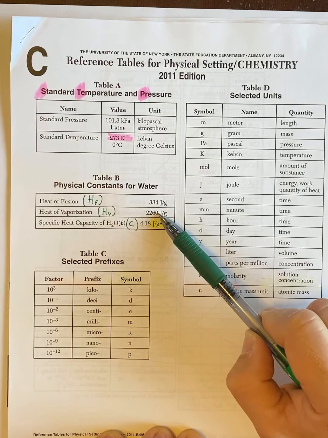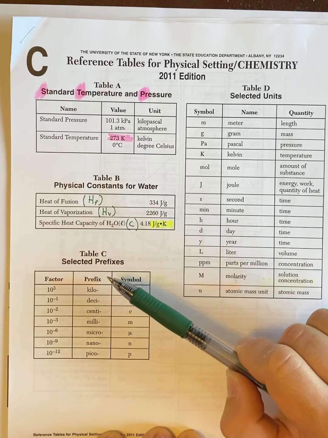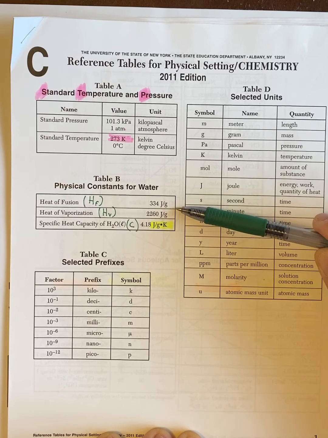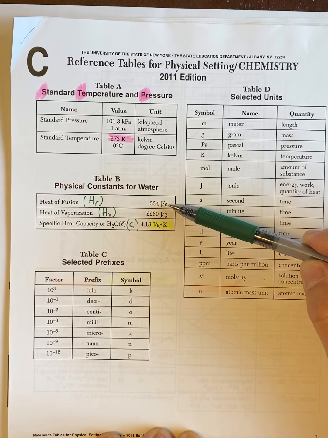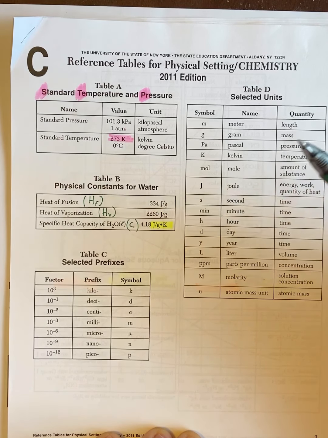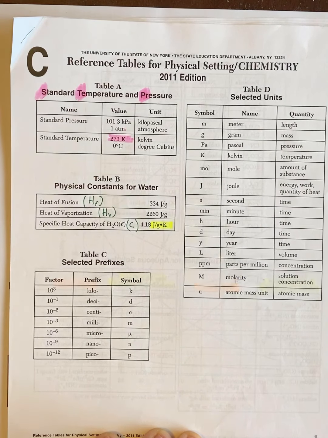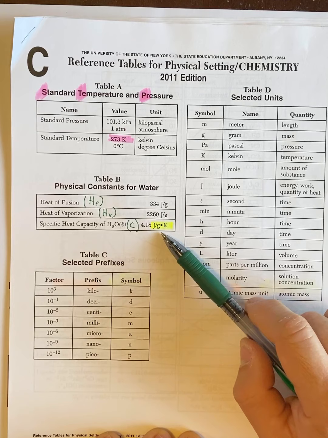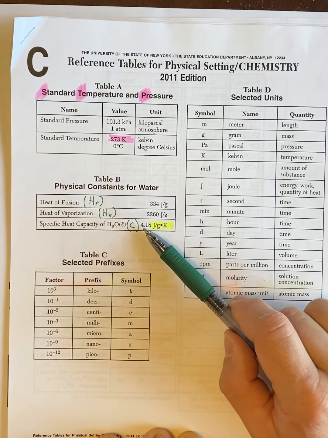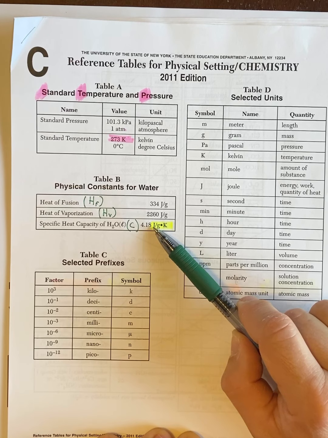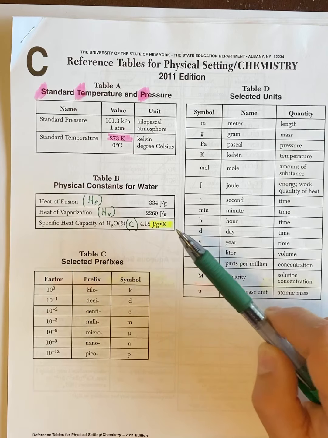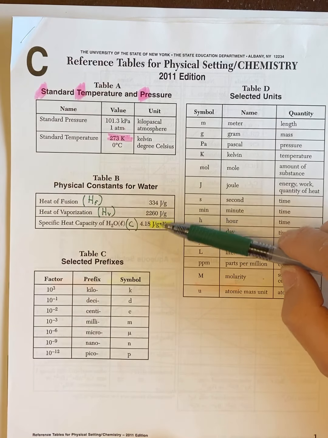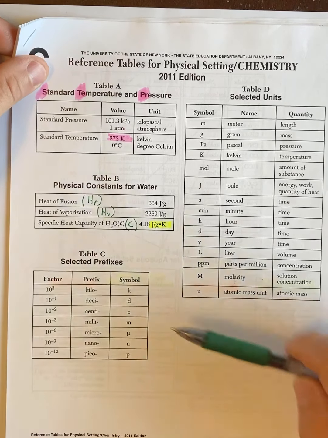It is 2,260. This is the reason why we don't merge these two definitions together, is because the numbers are very different. It takes 2,260 joules of energy to boil a single gram of water, but it takes only 334 joules to melt a single gram of ice. So we separate them out. They are wildly different. And then the specific heat capacity for water is 4.18. Now, if you think about the definition, it should explain the units. It takes 4.18 joules of energy to raise the temperature of 1 gram of water by 1 degree Kelvin or Celsius. The K and the C can be swapped. That actually doesn't matter. So we have our definitions right here, and this is what they are.